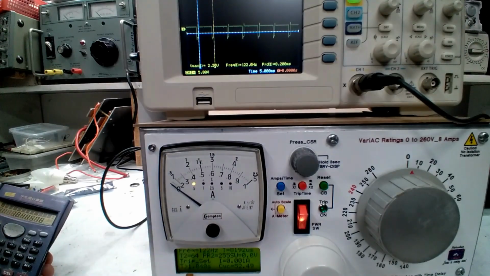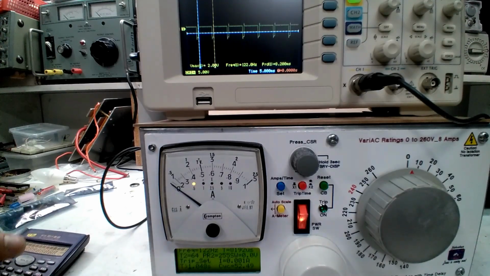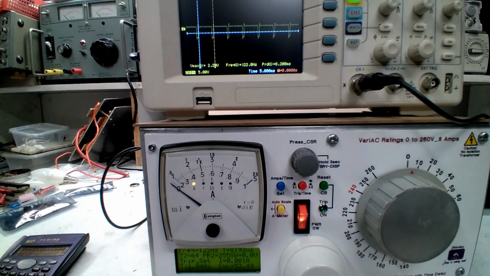And my display says 1.048 seconds. So it's correct. So you can see that the calculation I did in the program equates to pretty much the real thing.